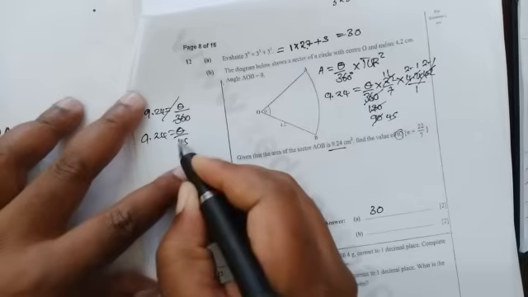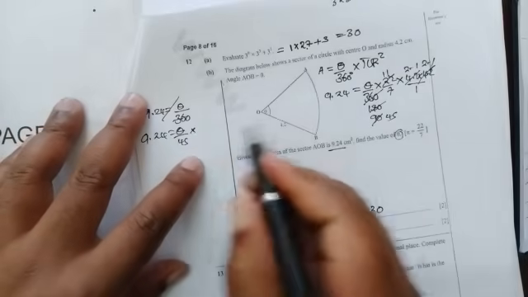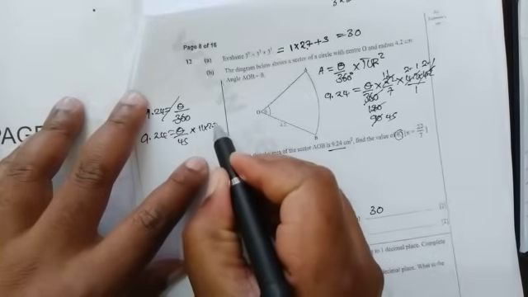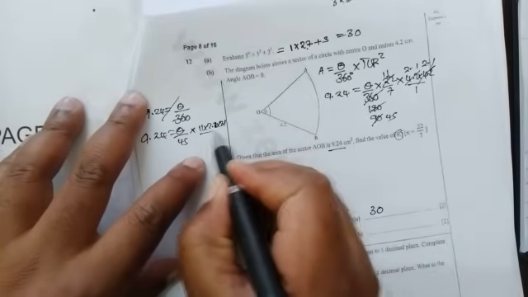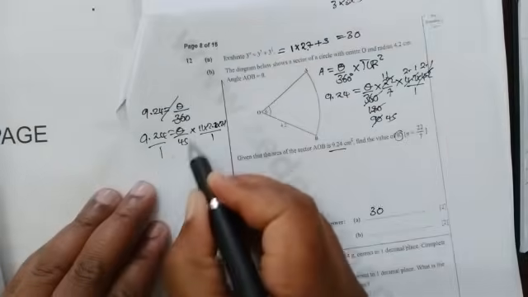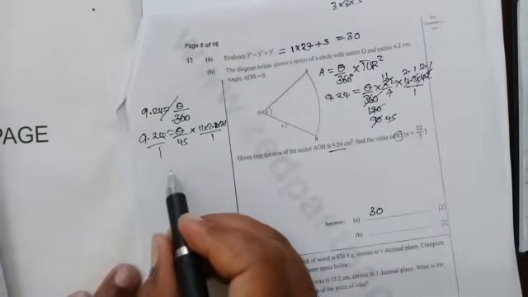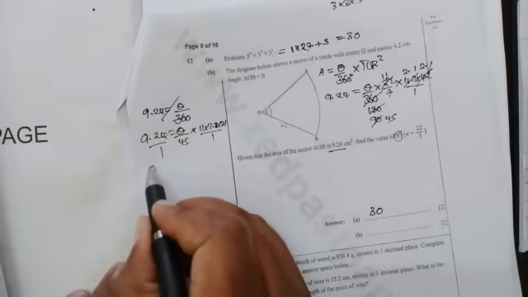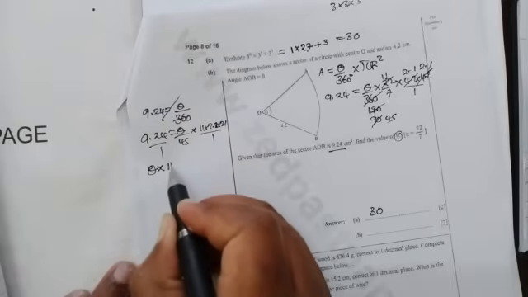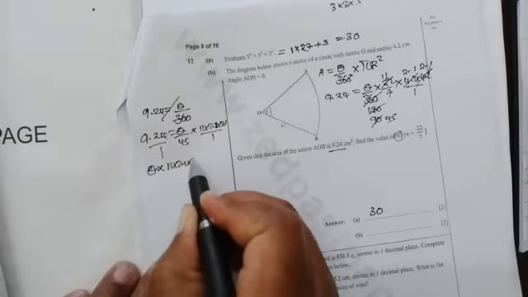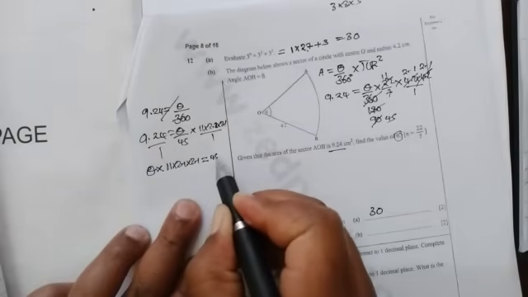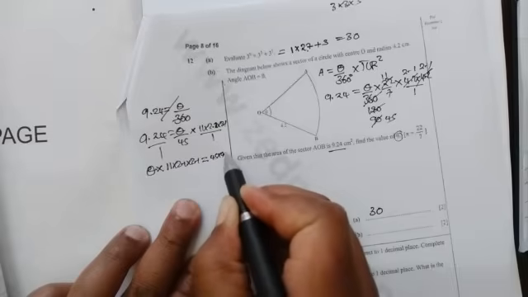We have reduced it by 11 by 2.1 by 2.1 over 1. We cross multiply, so theta times 11 times 2.1 times 2.1 is equal to 45 times 9.24.